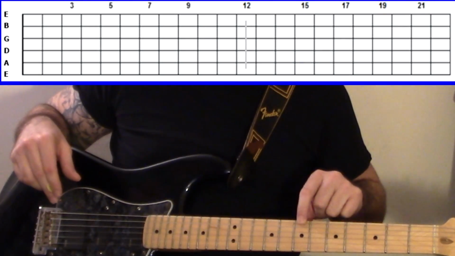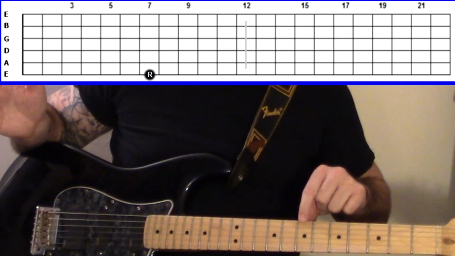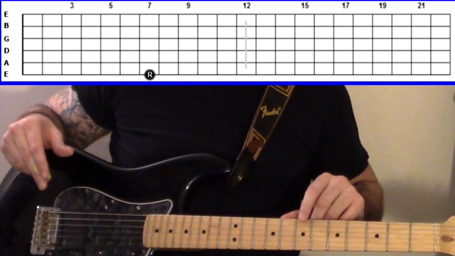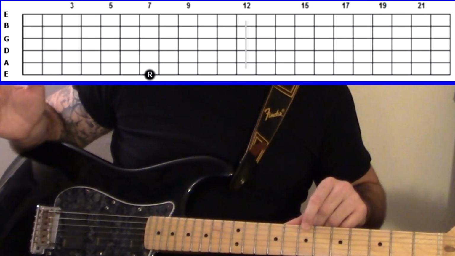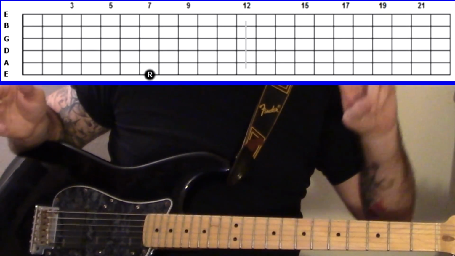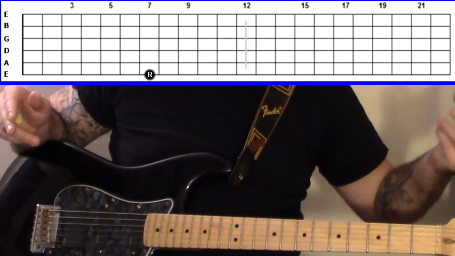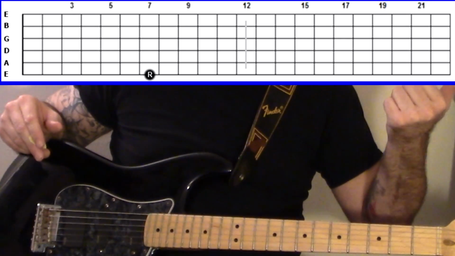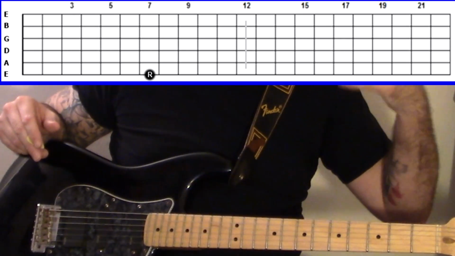Let's just take the 7th fret here, that's the note B. Let's say I want to make a B major chord. What available CAGED shapes do I have for the B major chord? Well, you know that 2 of the 5 CAGED shapes have their root on the low E string.